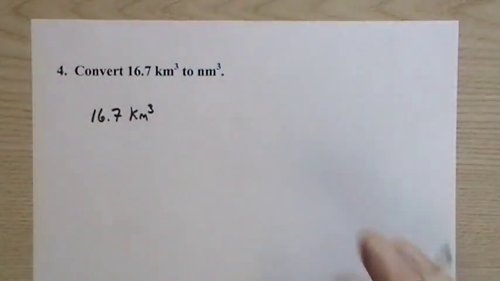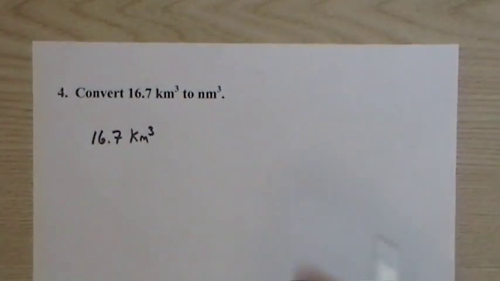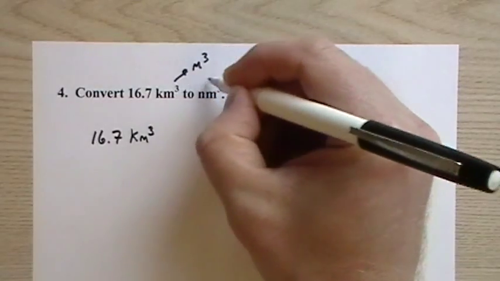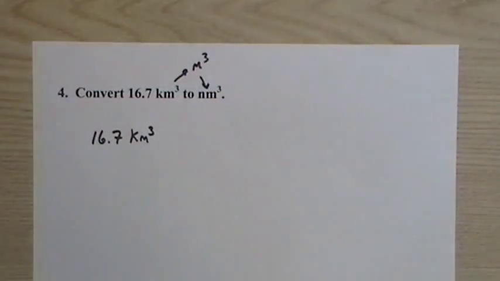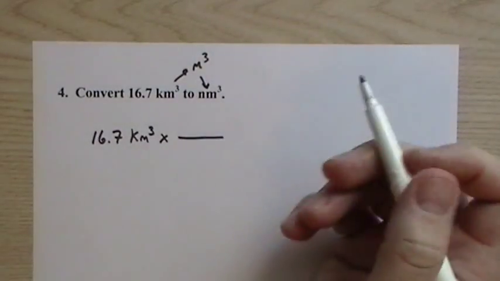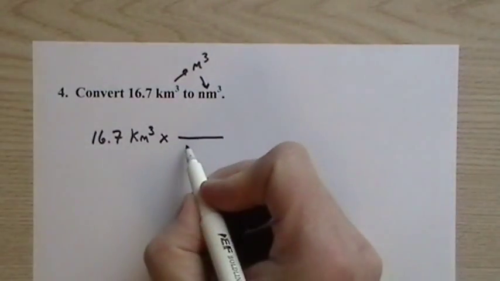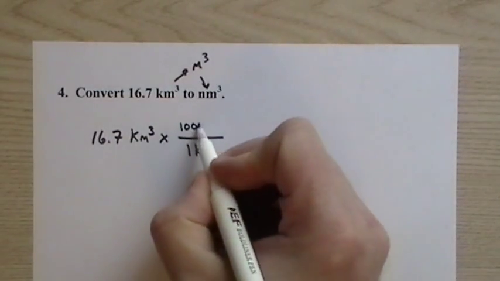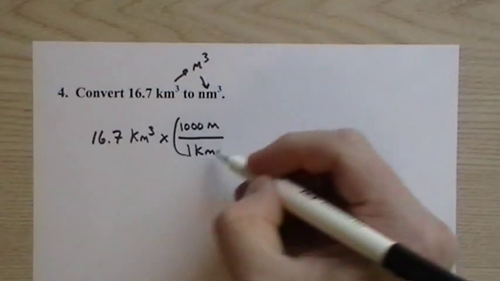Now, we have to change kilometers cubed to nanometers cubed. We're going to have to go through meters cubed to do that. Or I do, anyway. If you know the relationship between them, and it's powers of 10, you can figure it out. But I don't like to mess around and make a mistake. So I go through meters, and this is cubed.